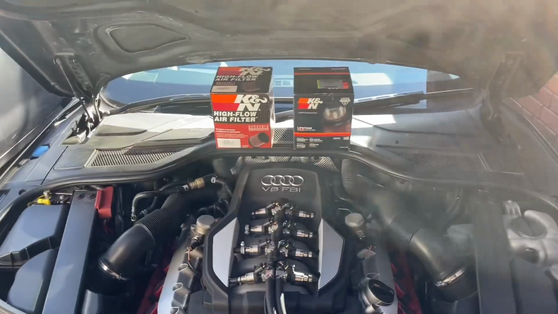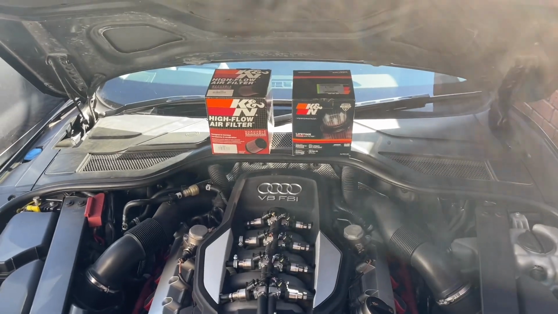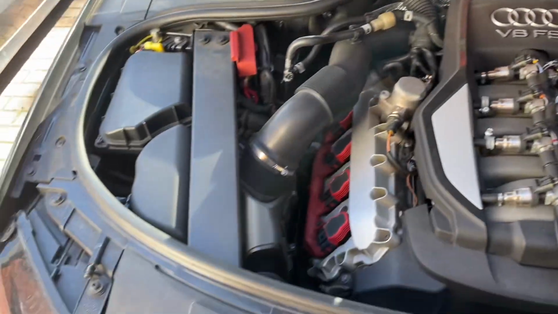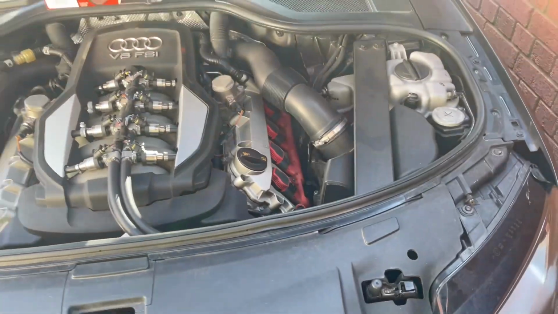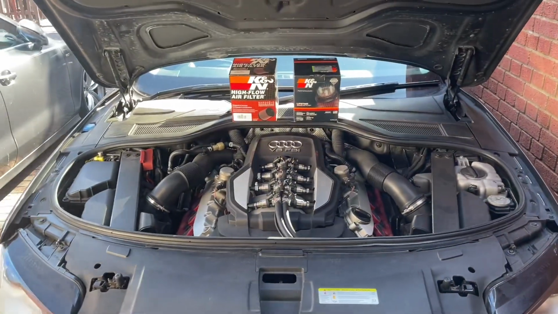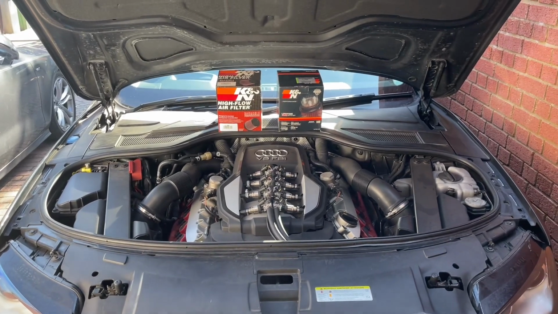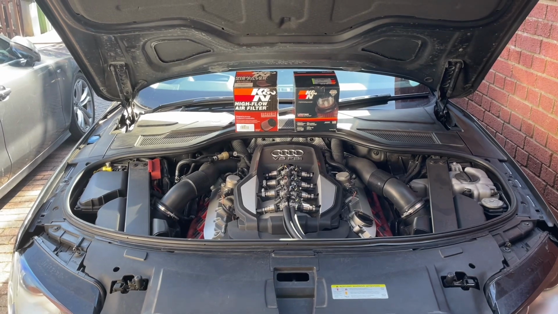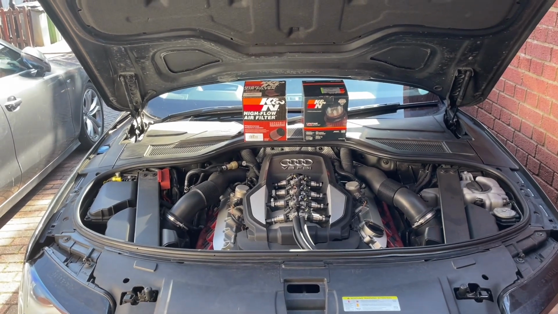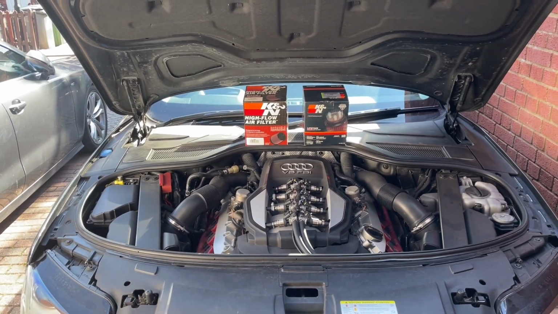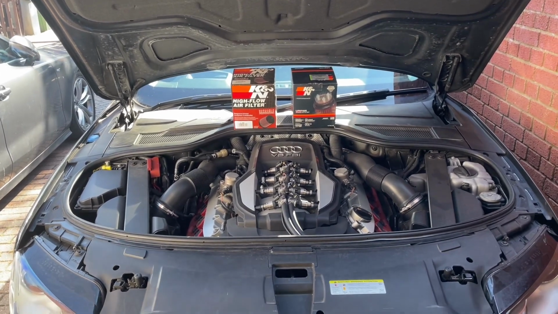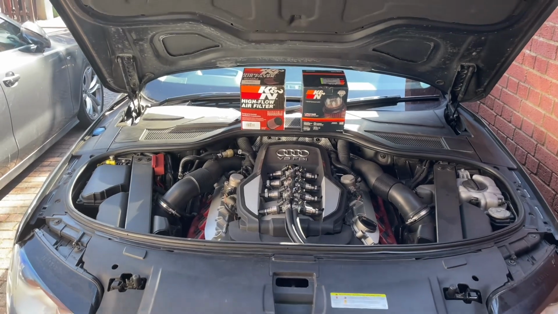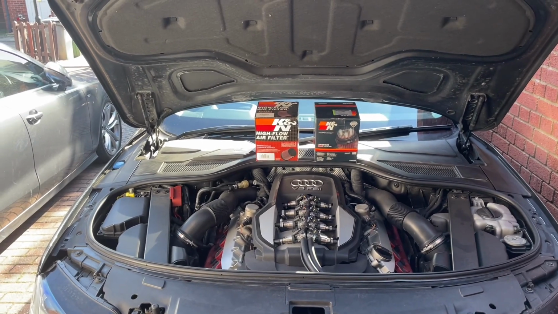Good morning all. Today we're gonna do some air filter change. We've got two air filters as my engine requires two of them. Before we change the filters, let's have a look at VCDS and the airflow mass figures. Then we can compare the old one, which is the standard one, to the performance K&N filter.